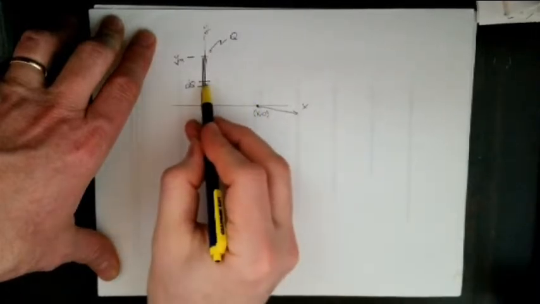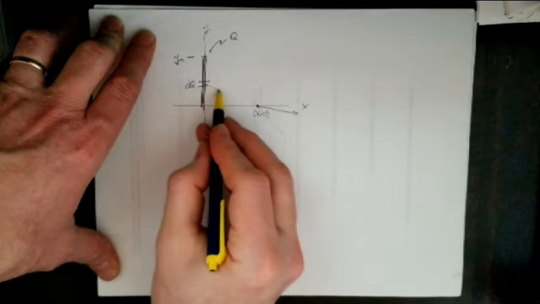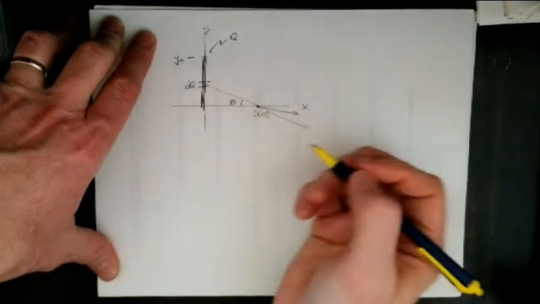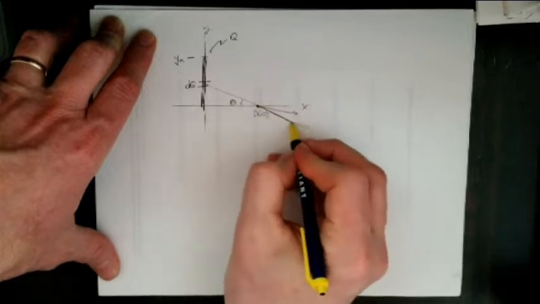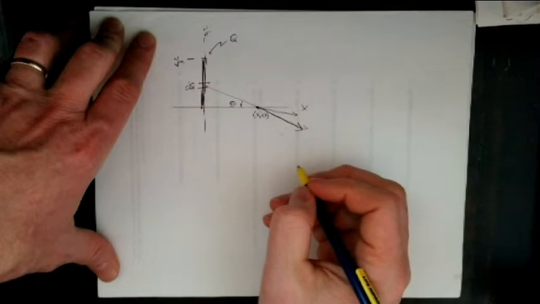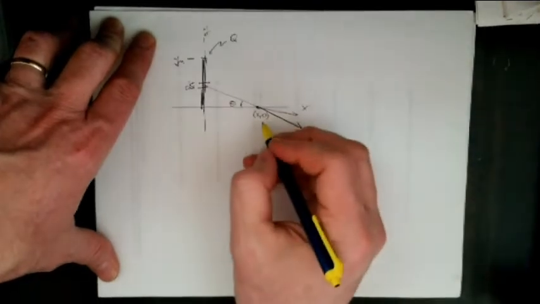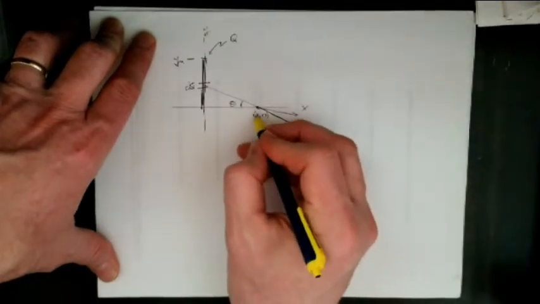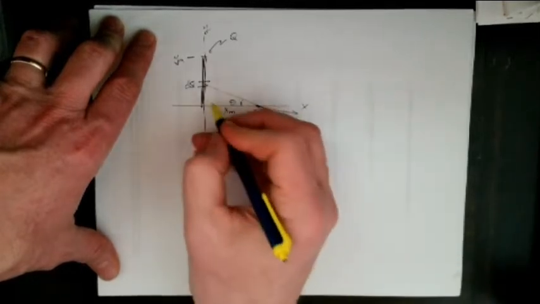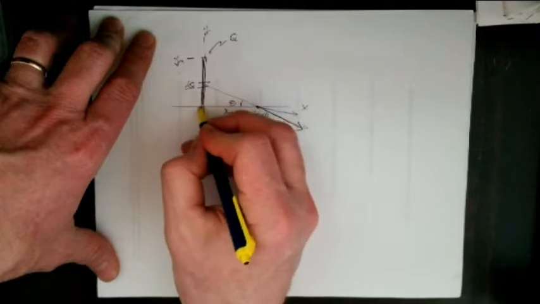So what I'm going to do is create some dq here, and create the angles that I need. My electric field from dq is pointing in that direction right there. And I'm going to make that x sub m, so that's y equal to 0 there.